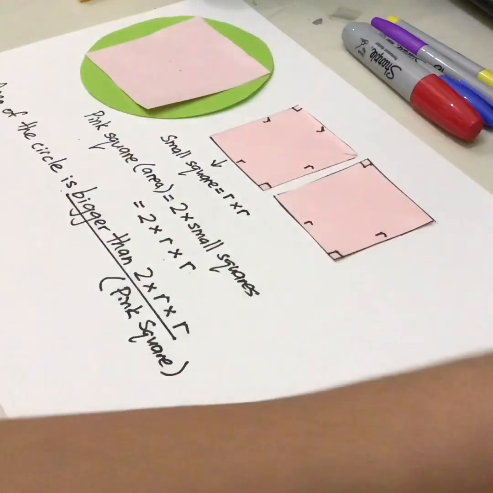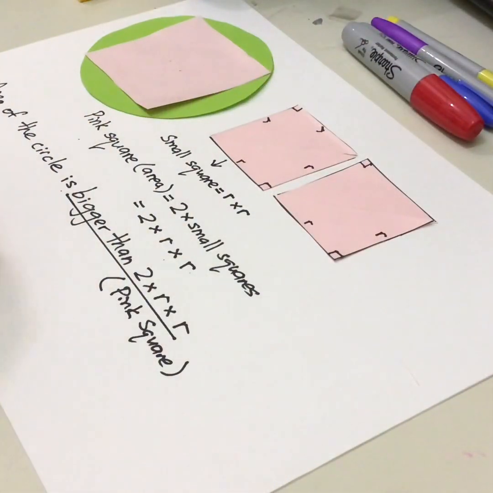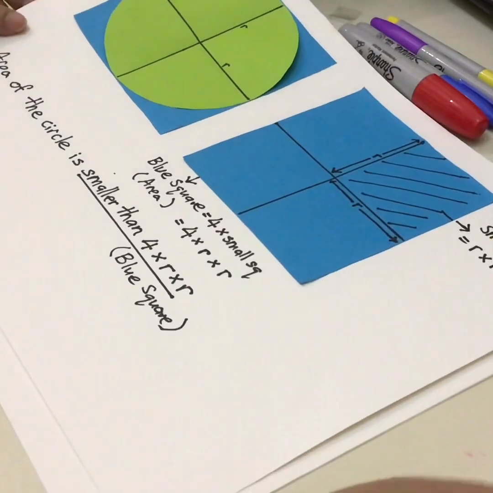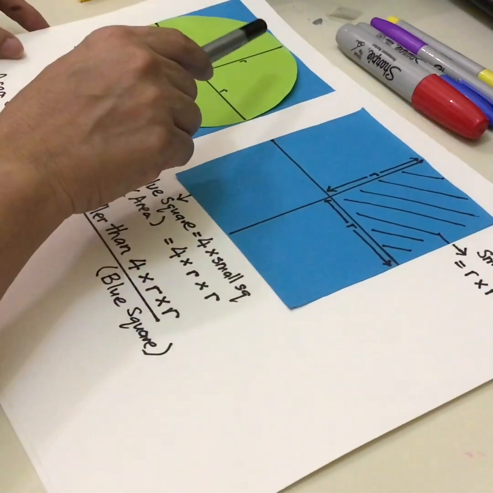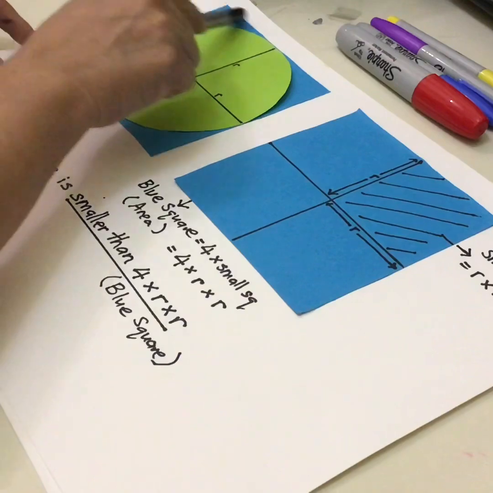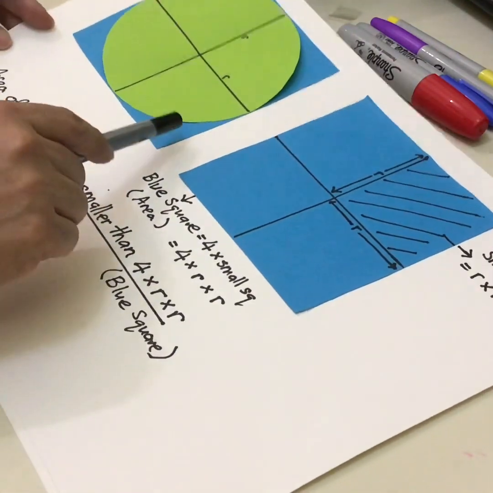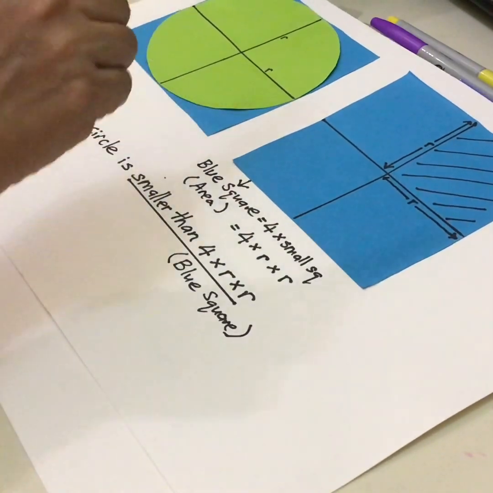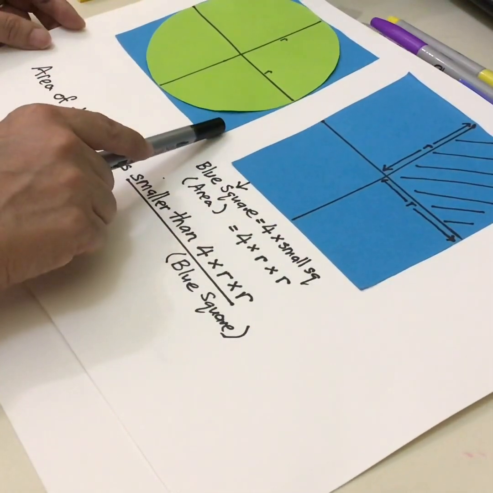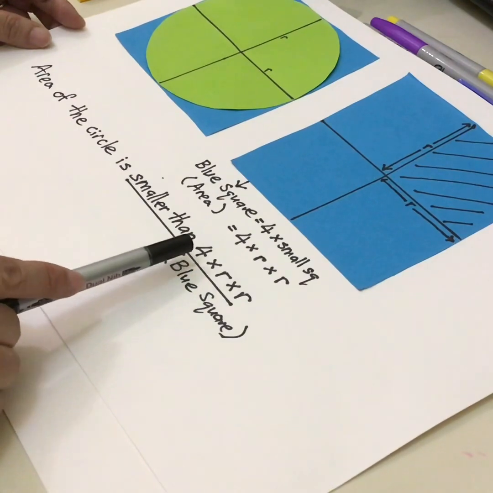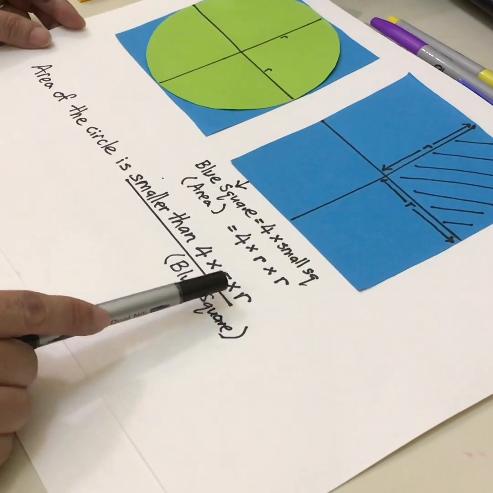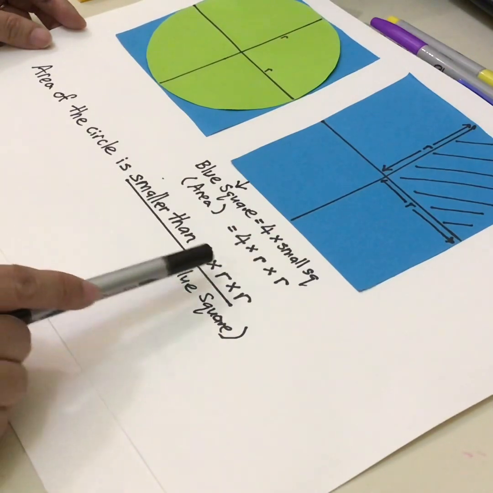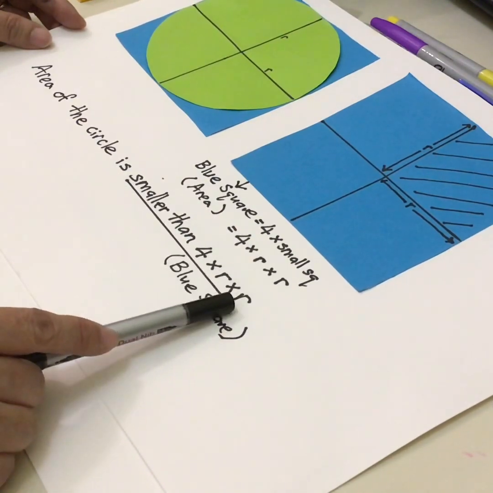Okay, so let us do a summary of what we have learned from our first activity. When we are comparing the green circle against the blue square, we found that the area of the green circle is smaller than the area of the blue square, and the area of the blue square is 4 multiplied by radius by radius. So the area of a circle is smaller than 4 multiplied by R multiplied by R.